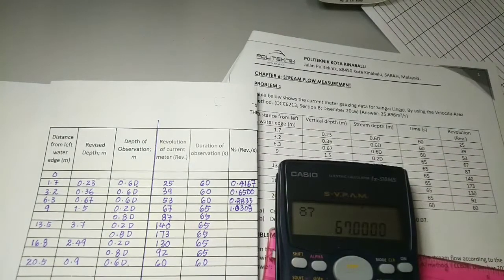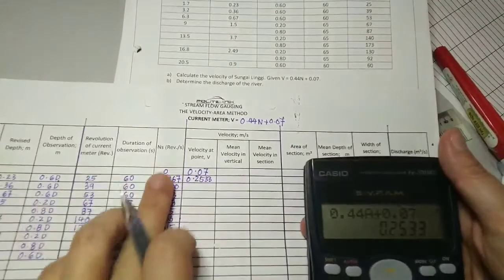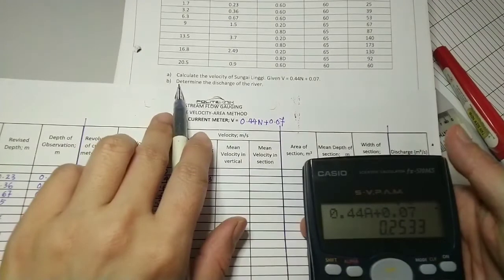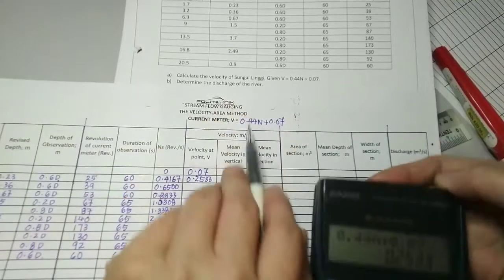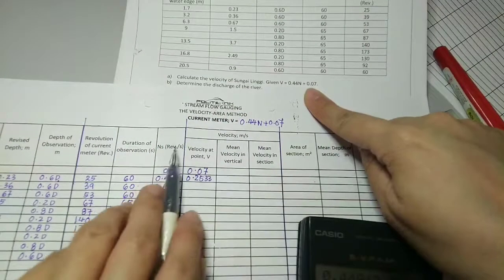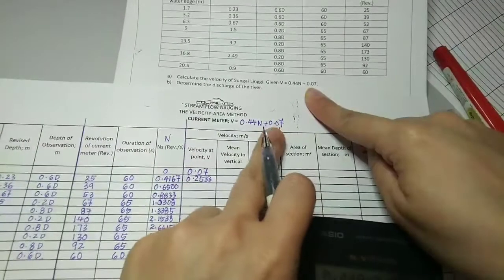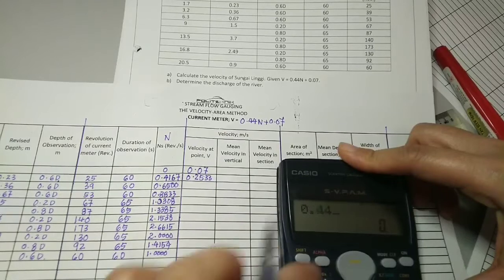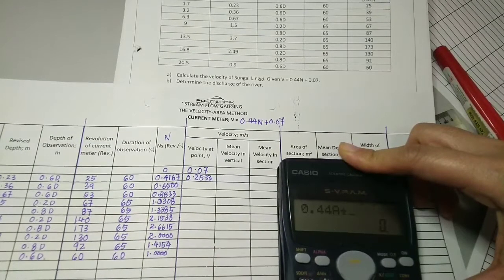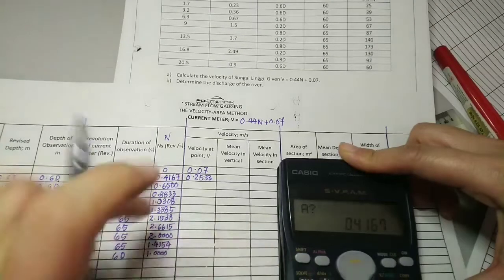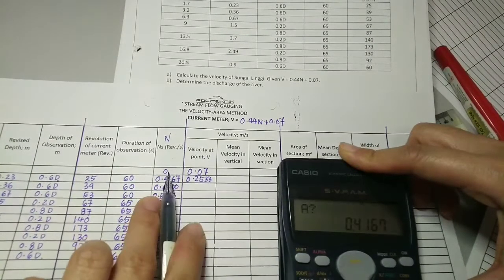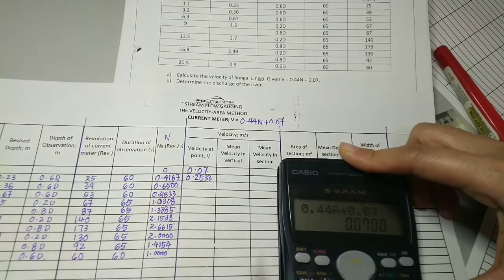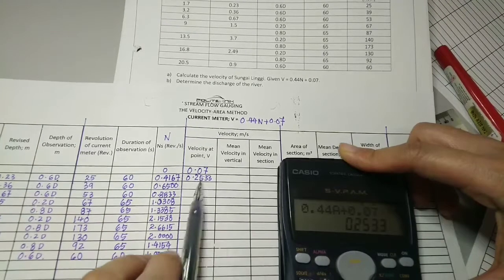and continue calculating. After we get this, please read the formula. You are given the formula V equals 0.44 n plus 0.07. So put in the formula: 0.44 times N_s plus 0.07, and calculate. The first one we put 0.7, and then equals, giving 0.4167. So we will get the answer.